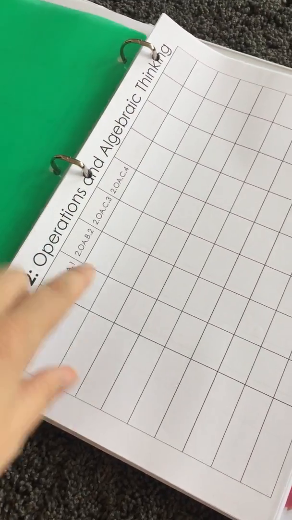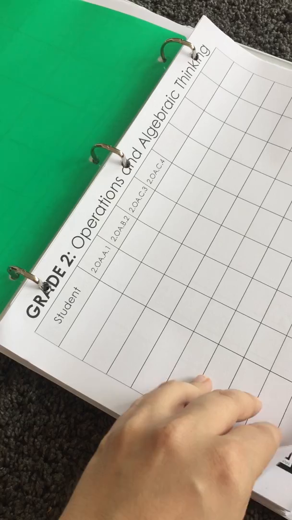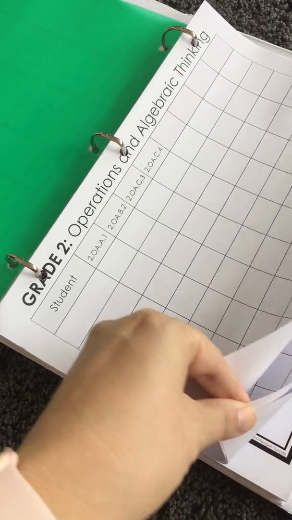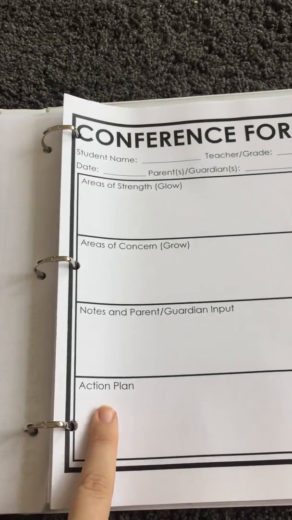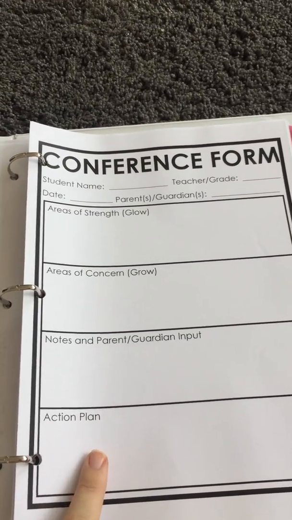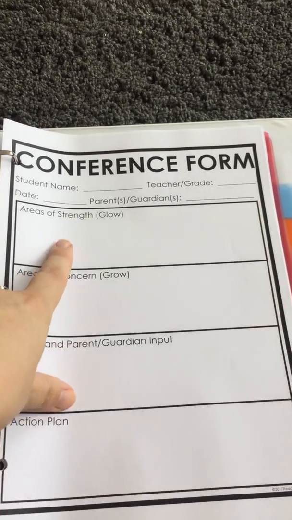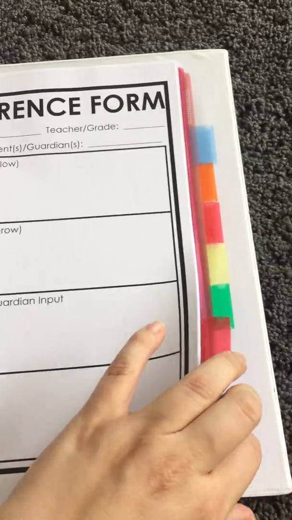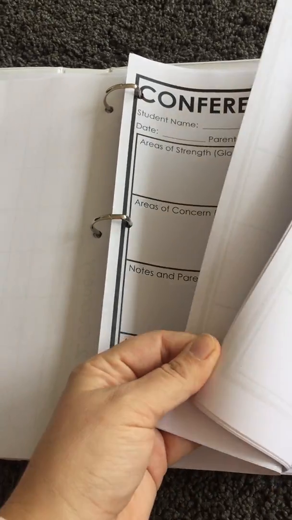This is how I will keep track of if students are meeting the standard and if we need to go back and review. I will also be using these conference forms to help keep track, especially when it comes time for parent-teacher conferences. These will be very important. I will try to keep track as they come and meet with the teacher. Each student will get a tab in the back that these conference forms will go and get filed under their names.